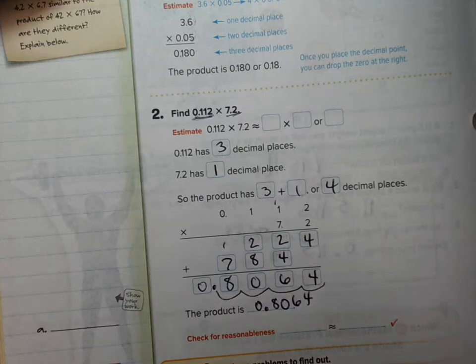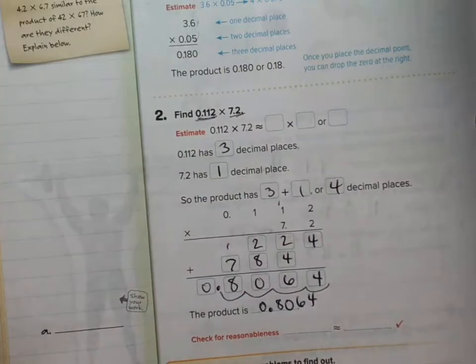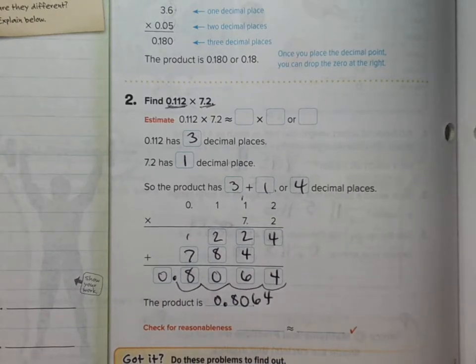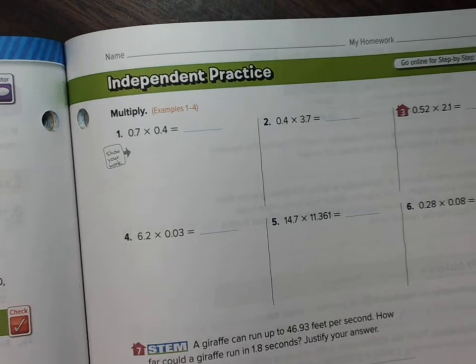8,064 10,000ths. Okay? So you're still just multiplying, guys, but now you just have to worry about the decimal at the very end. It just might be moved a couple extra places.